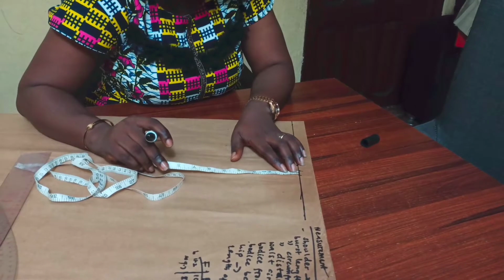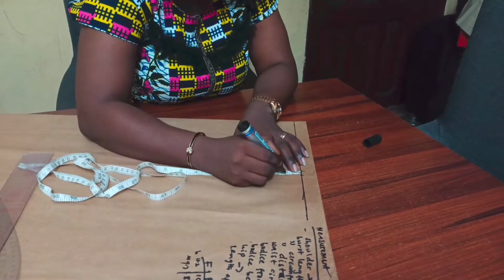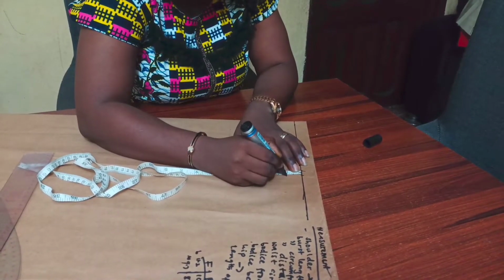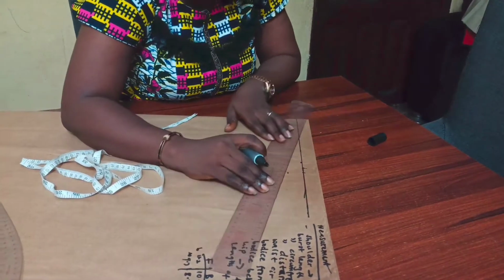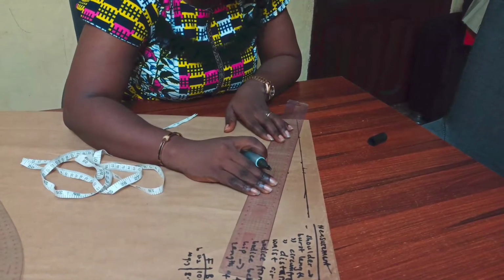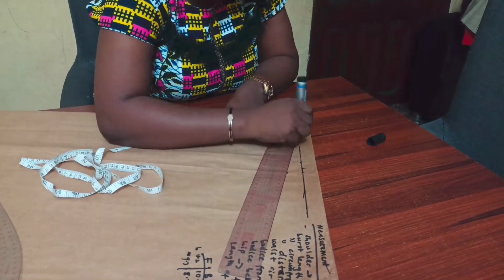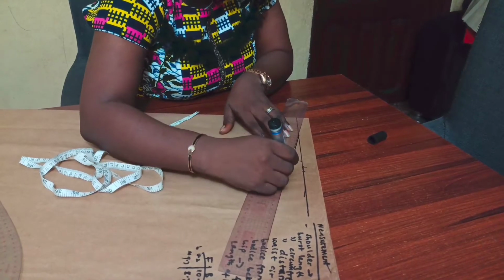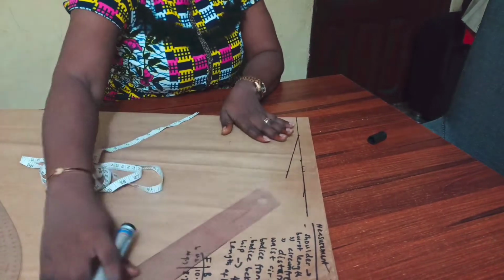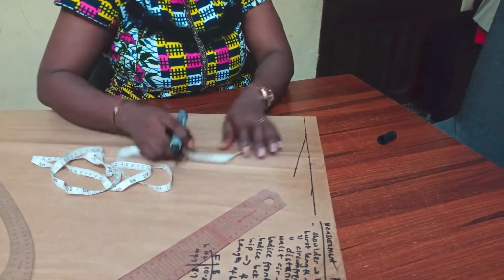At the point where you have the 8 inches, come down by 1 inch, mark it out, use your ruler and place on the 3 inches point and make a line meeting the 1 inch you marked out.